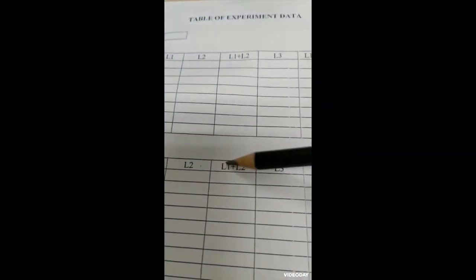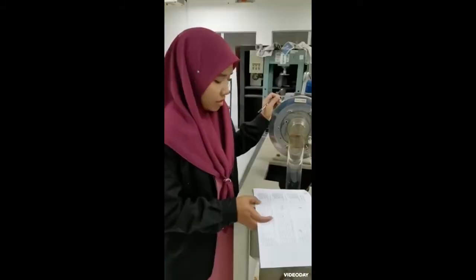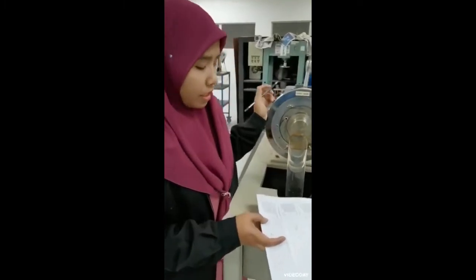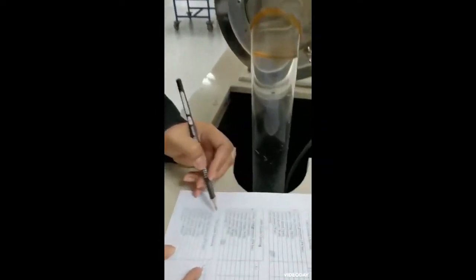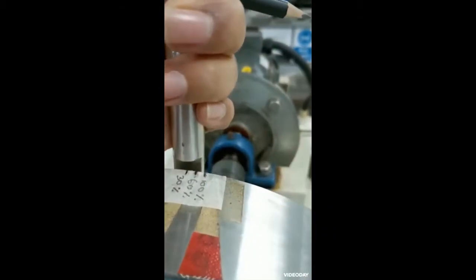Alright, after we change the guide opening to 60%, you need to complete again L1, L2, L1 plus L2 until L5. Then for the last table, it is also the same: you need to adjust to the 30% guide opening. We just repeat the same steps.